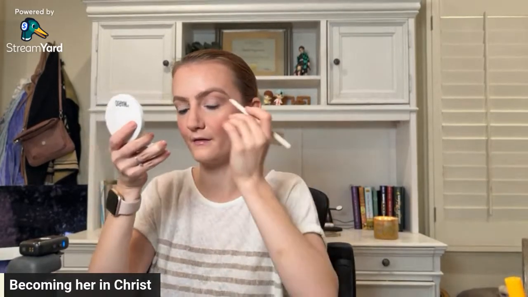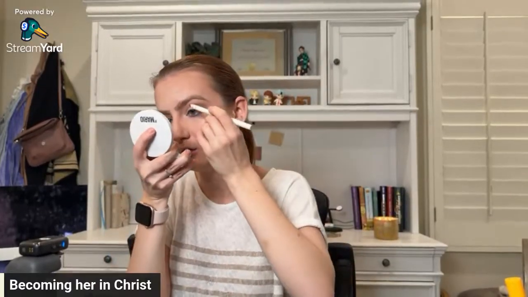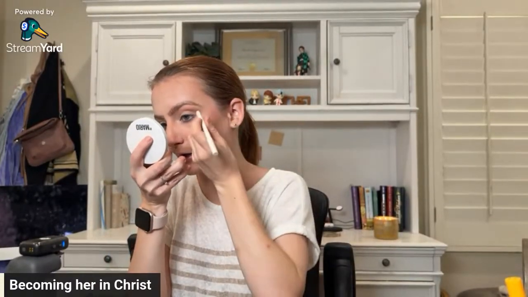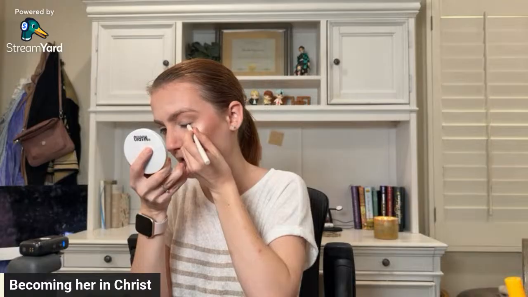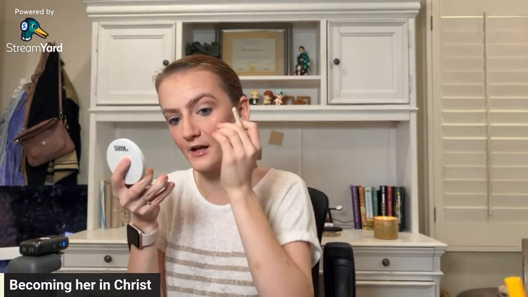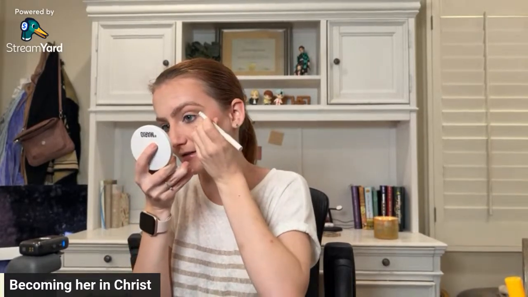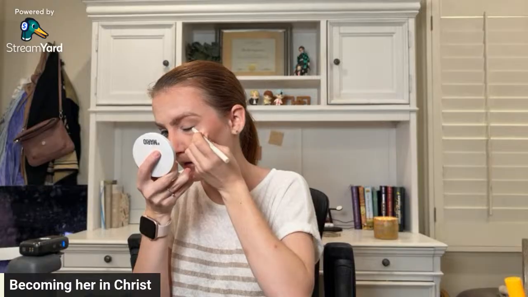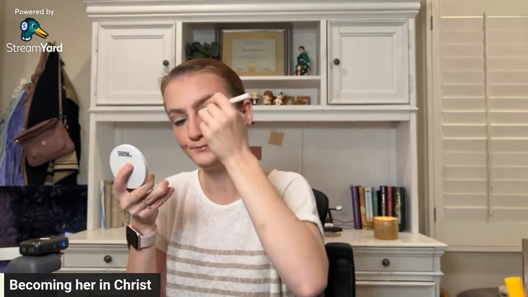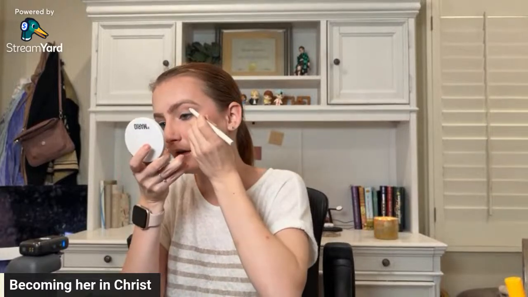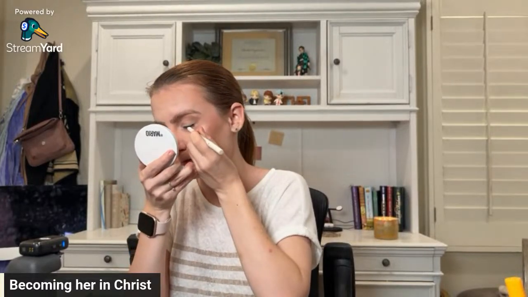Now let's move to the other side. I'm going to first start on the outer part of the eye. Get really close to the lashes, almost touching the lashes actually. And I'm not going to do it in one swipe. I'm going to do little kind of dots.